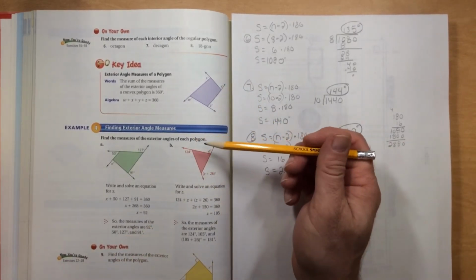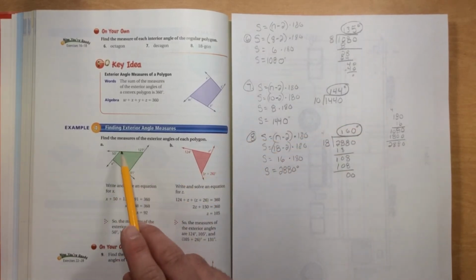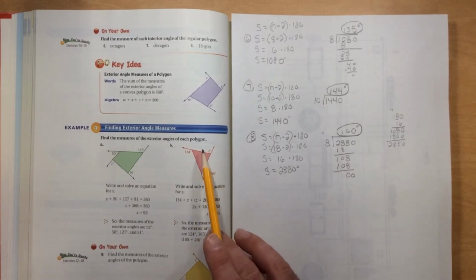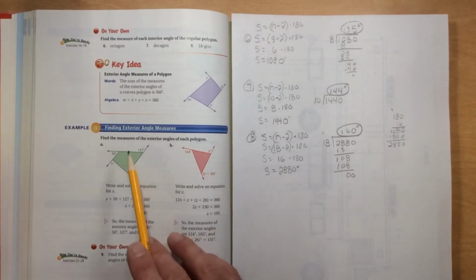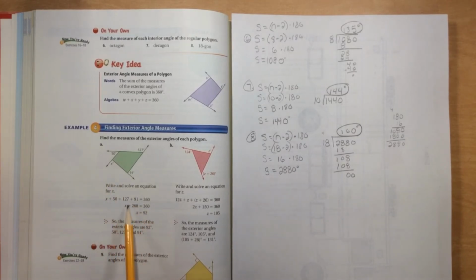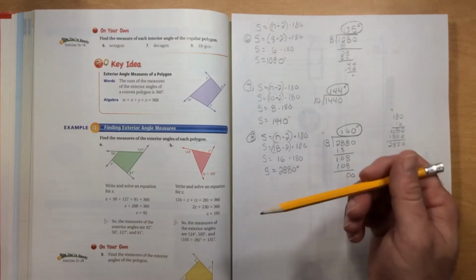So find the measure of the exterior angles of each polygon. They give you 3, you're looking for the missing one. Here they give you 3, you'll have to use algebra for this one. On example 4a, they put x plus 50 plus 127 plus 91 equals 360. They combine like terms to get x plus 268 equals 360. X equals 92. So the measures of the exterior angles are 92, 50, 127, and 91.